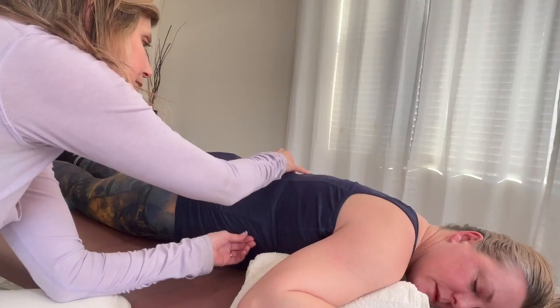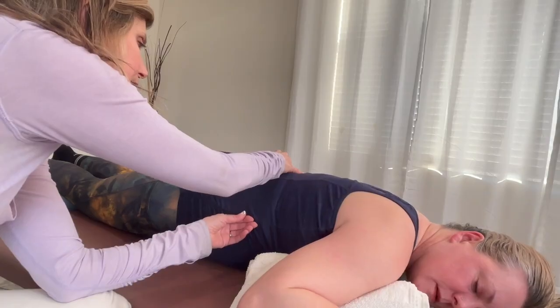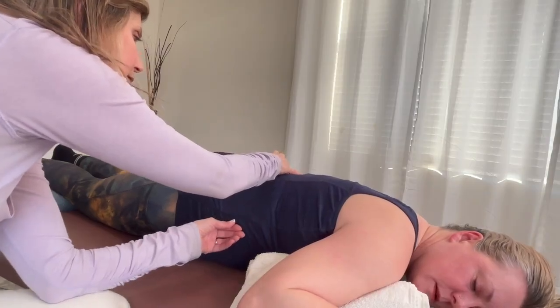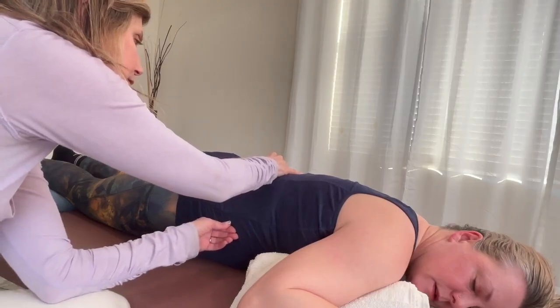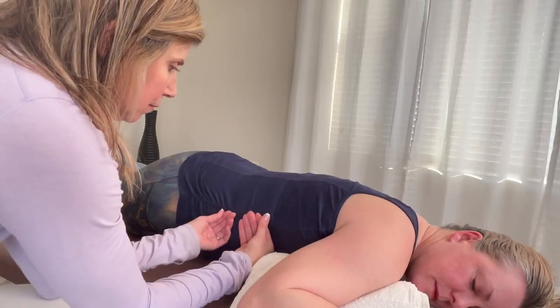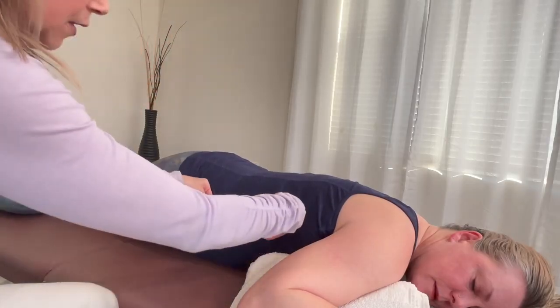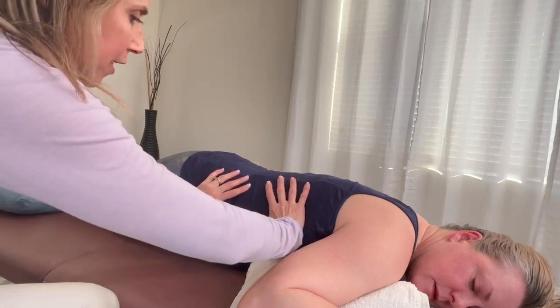Eventually, the brain will learn that T4 and T5 can move independently from one another as opposed to moving as one. After differentiating several individual ribs and vertebra, I may then do a more global movement of moving the entire rib cage all together. And it's amazing how freed up the rib cage will become.